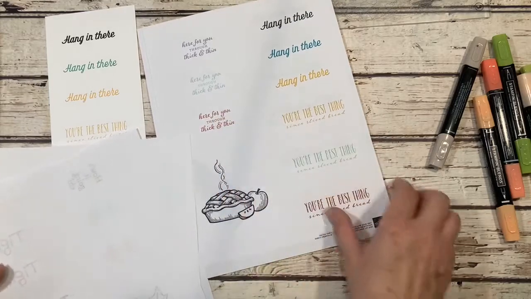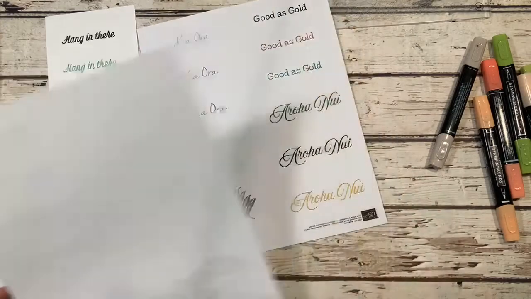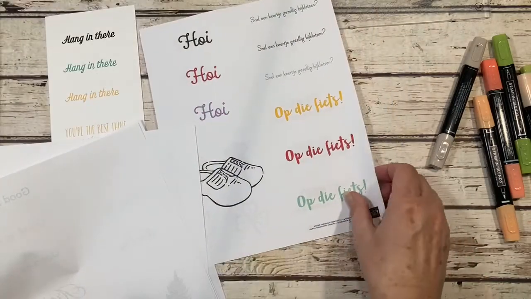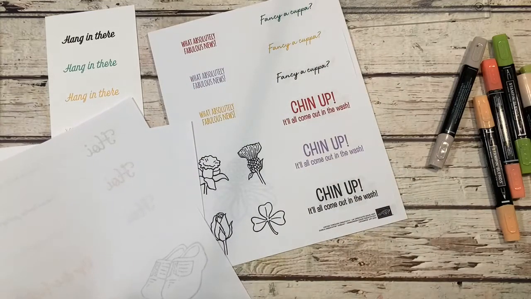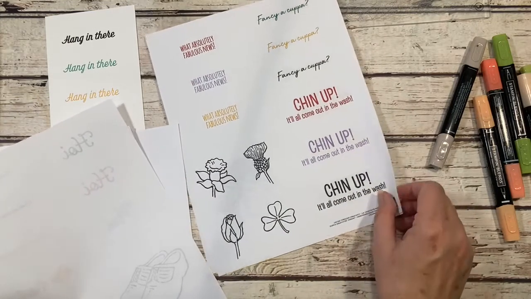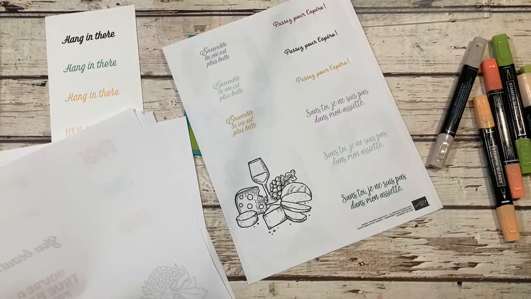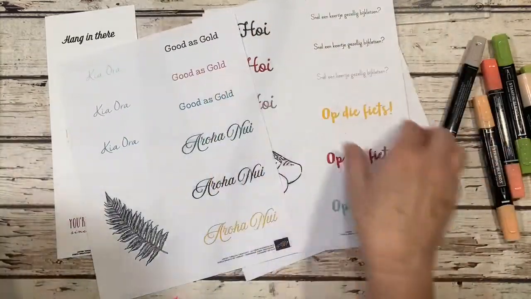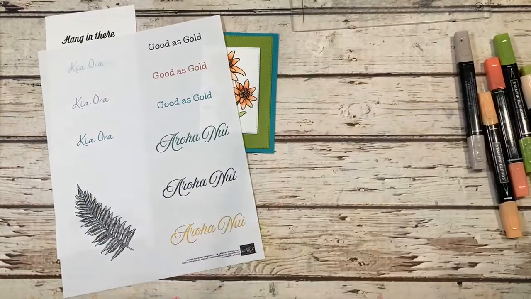I think I want to use that one for maybe Good as Gold, or let's see. I think I might use Good as Gold, and we'll use the Bermuda Bay.